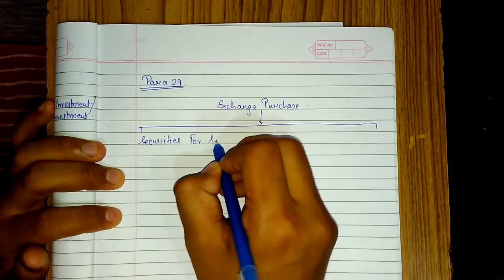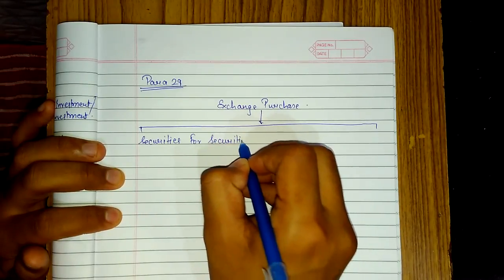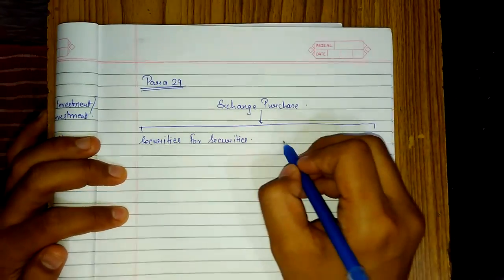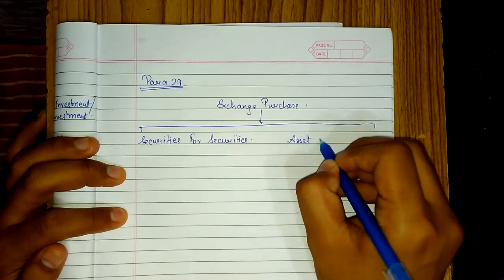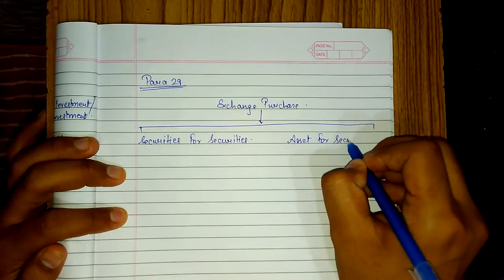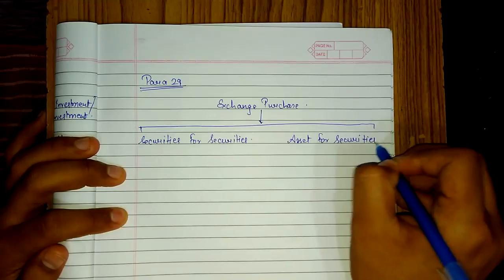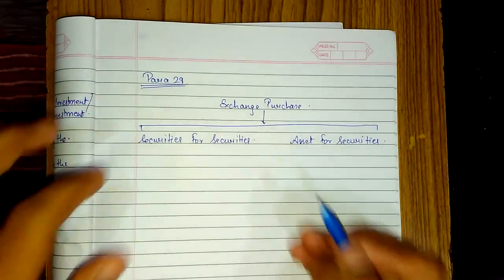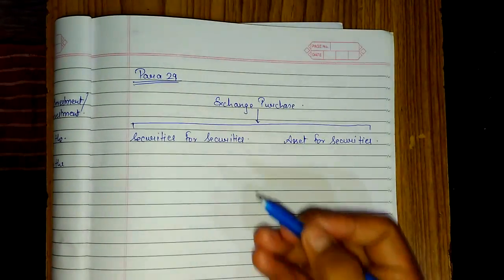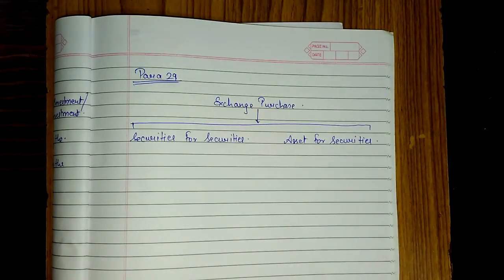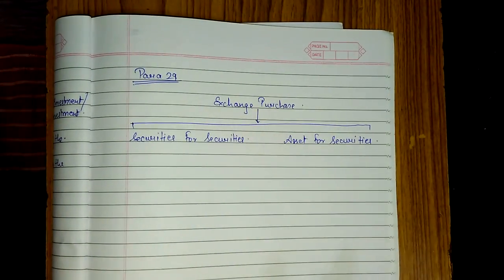Securities for securities, and the other part is asset for securities. For securities for securities, you face the practical sums in the investment accounting chapter that I showed you in the practice manual. There you will face it. How to deal with it over there I'll show you.